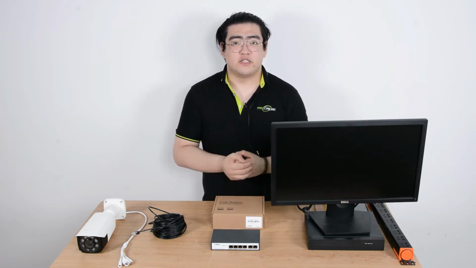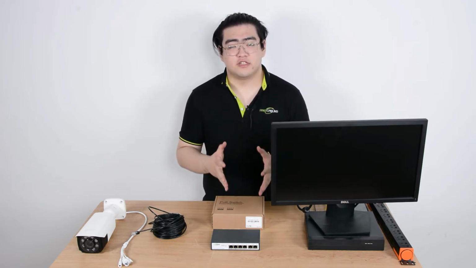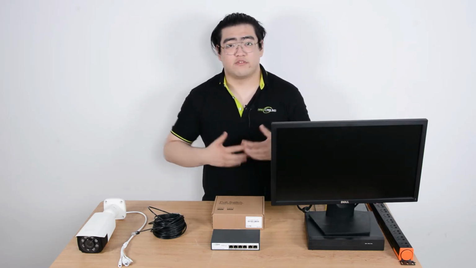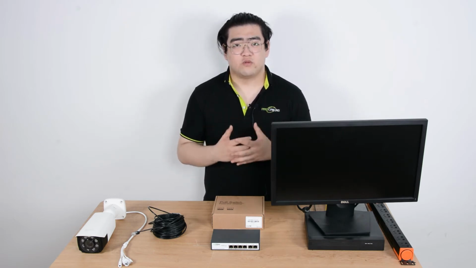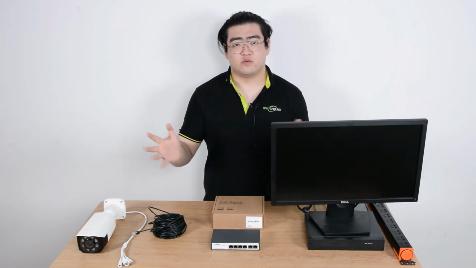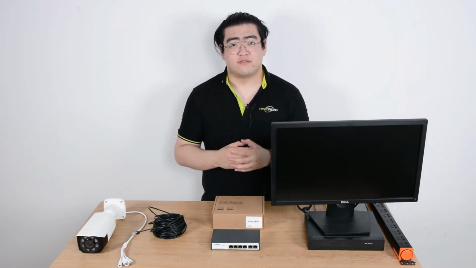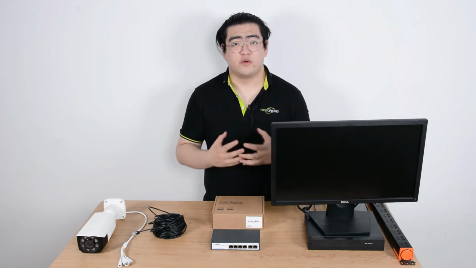And then here is the PoE switch. The PoE switch is much more interesting because the PoE switch can provide power. Usually a network switch and an Ethernet switch only provides the data to the IP devices, while the PoE switch can provide power and data. That's the most convenient thing for PoE technology.